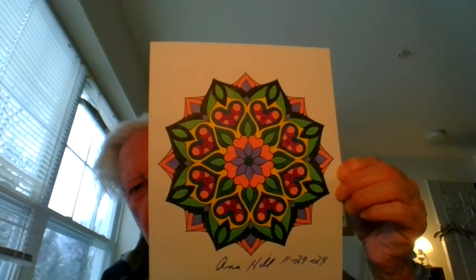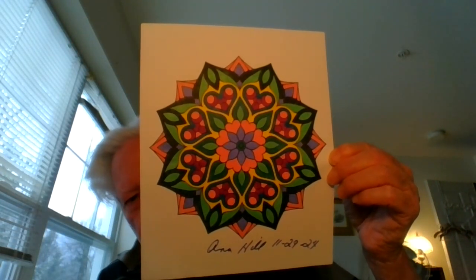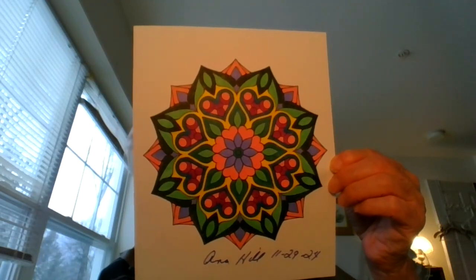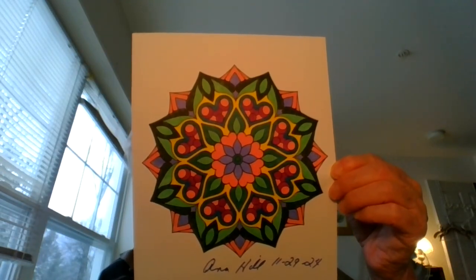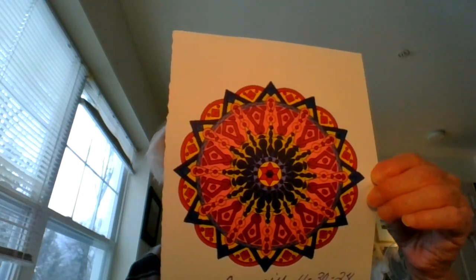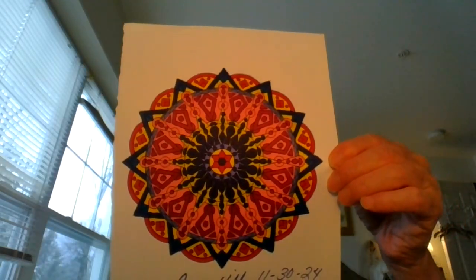This one is a good example of how she uses colors to make them appear as if they are in another dimension altogether. You notice this one as well, the same thing.